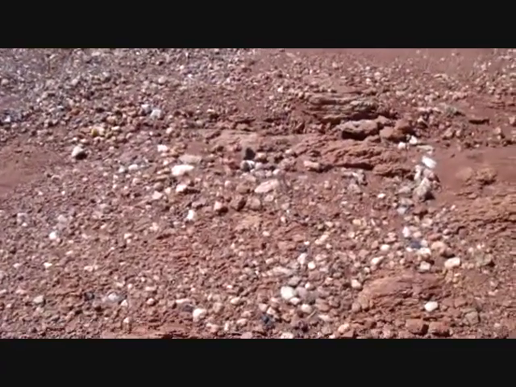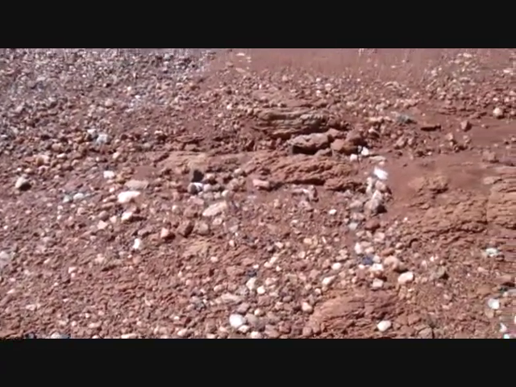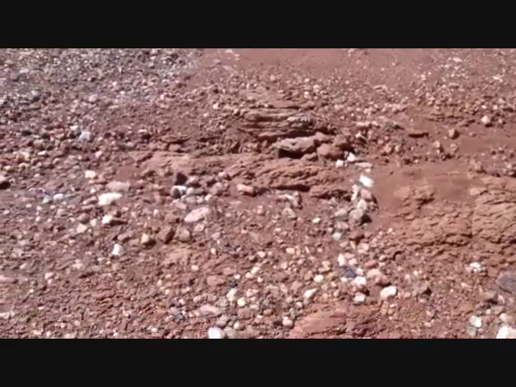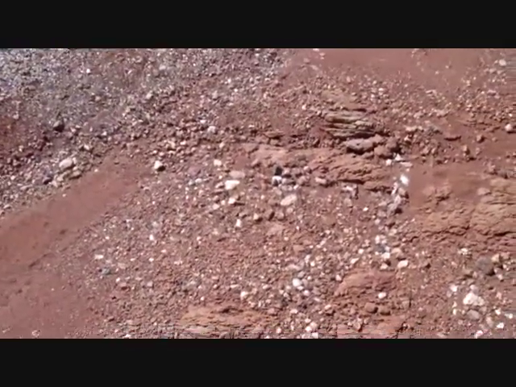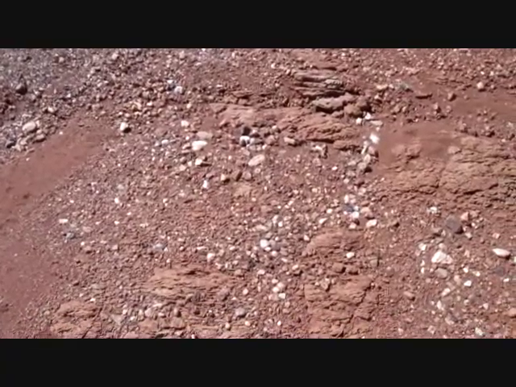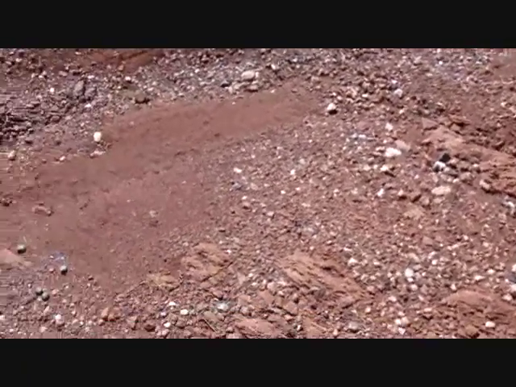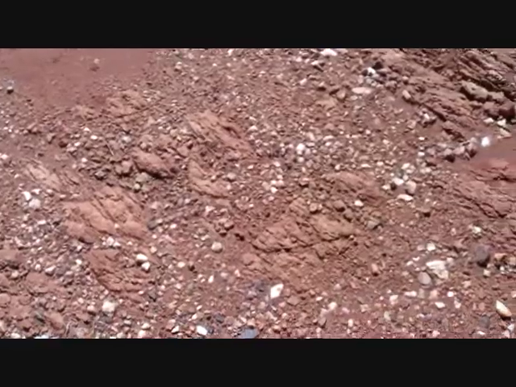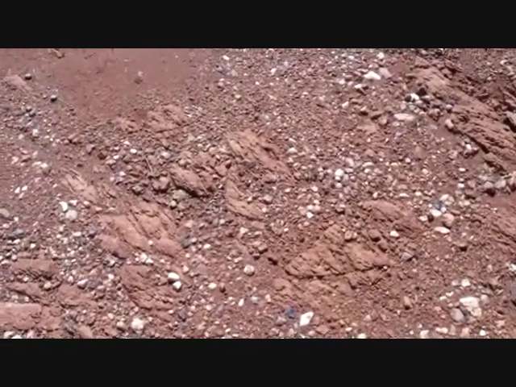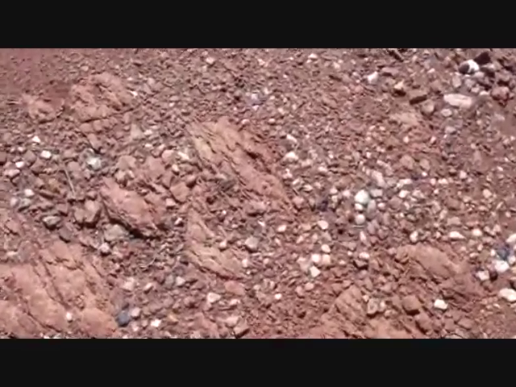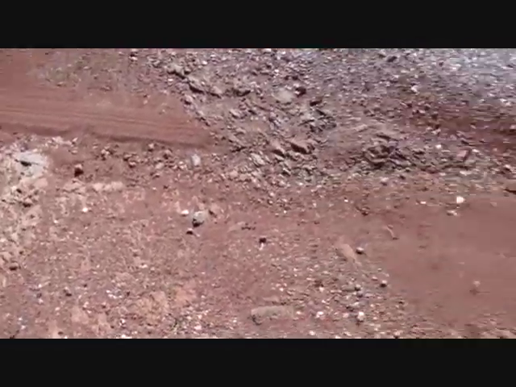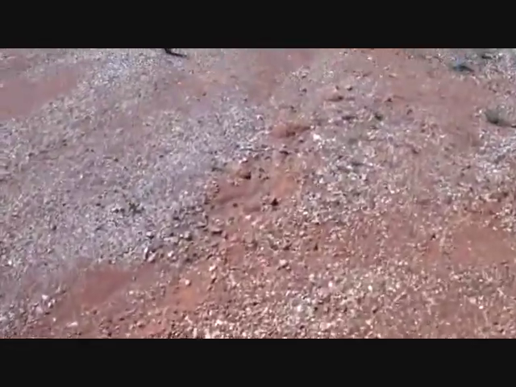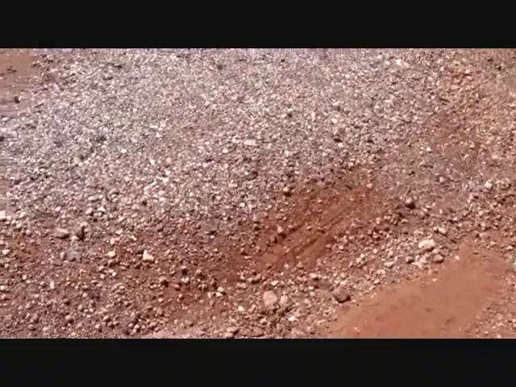Foliated. They all have a foliation in a certain direction, in this case being northwest, southeast. So if I face north, it's roughly like that. There you go, you can see that foliation. You can see it over there. Right across this road there's a bit of an exposure of foliated rocks.